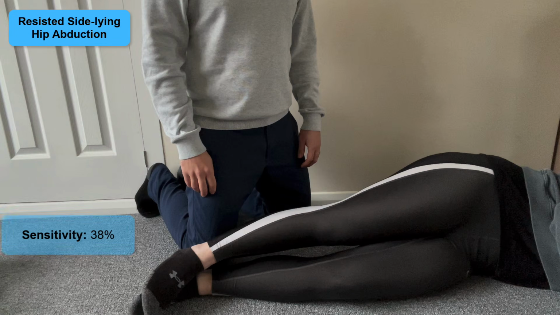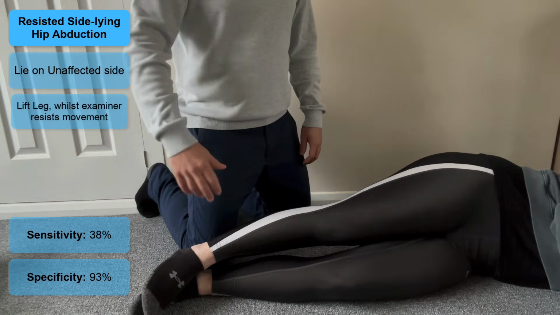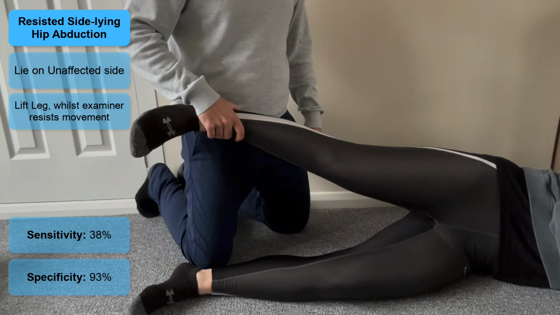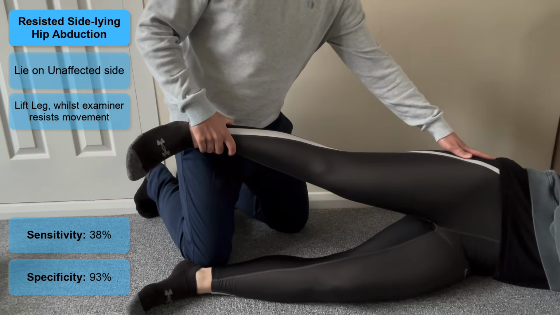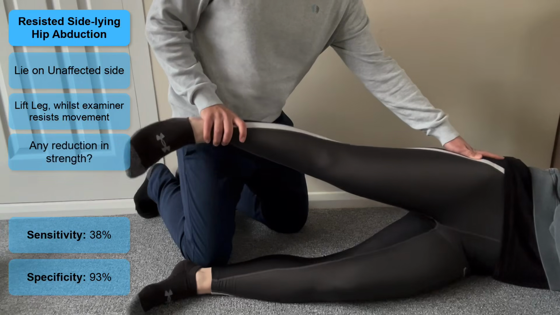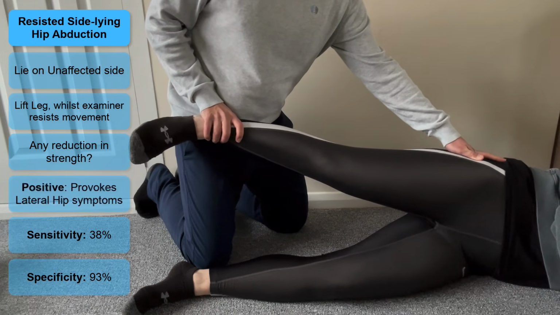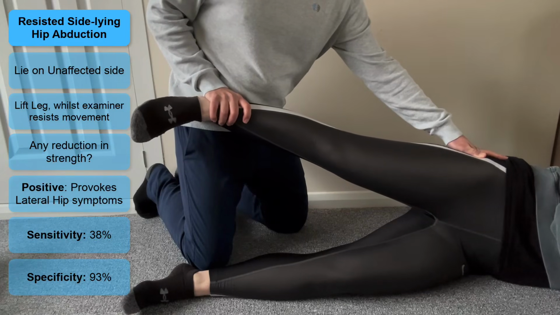This is suggested to have a sensitivity of 38% and a specificity of 93%. Here, once again, we ask the patient to lie on their unaffected side with the painful leg on top. We then ask them to lift their leg in a hip abduction movement, and as the examiner, we're going to resist that movement. Here, we're looking for how much strength the patient has, in particular a reduction in their strength, and we're also looking to see if it reproduces their pain on the outside of the leg, which would be considered a positive result.